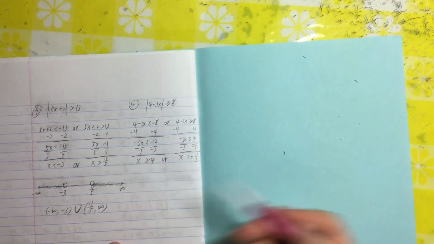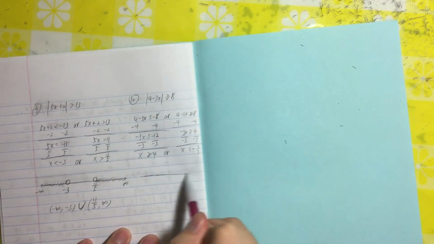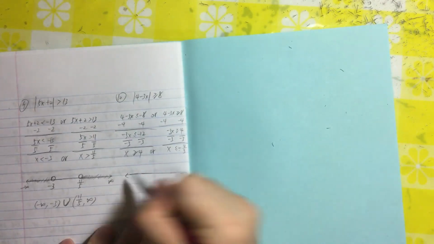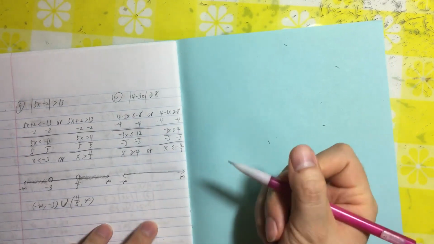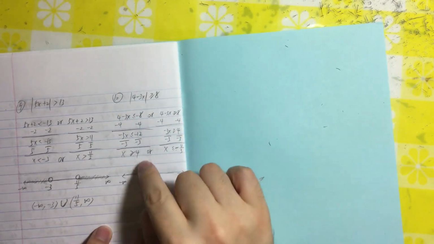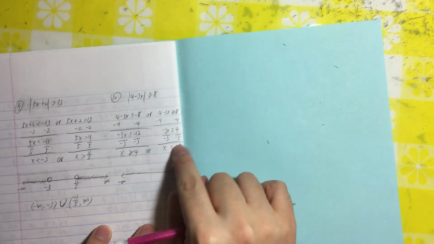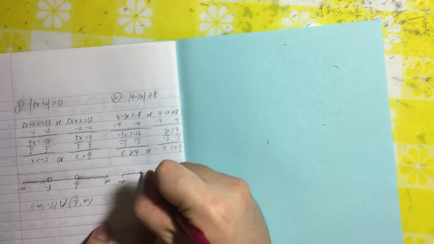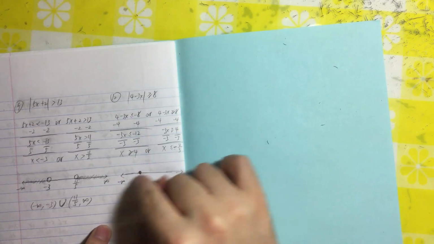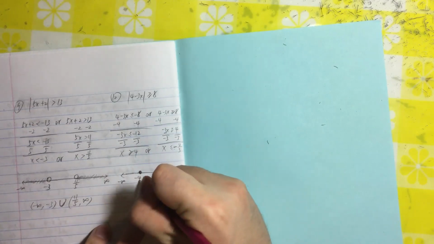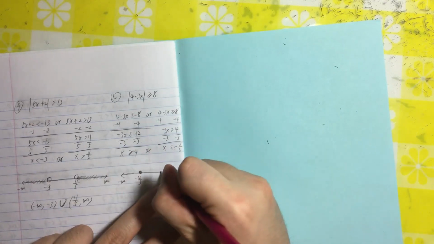That's the solution. Next, let's graph the solution. Draw a number line first. The number line is from negative infinity to infinity. Here we have two numbers, 4 and negative 4 over 3. Negative 4 over 3 is smaller, so it's on the left side. 4 is larger, so it's on the right side. They are both included, so draw a solid circle.